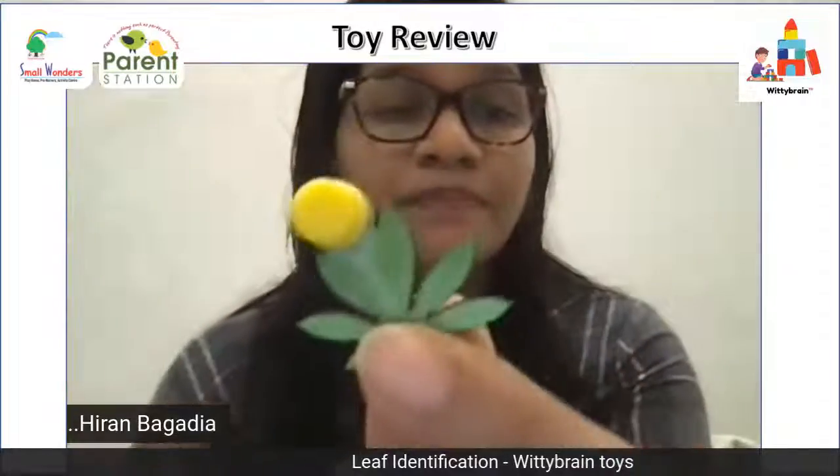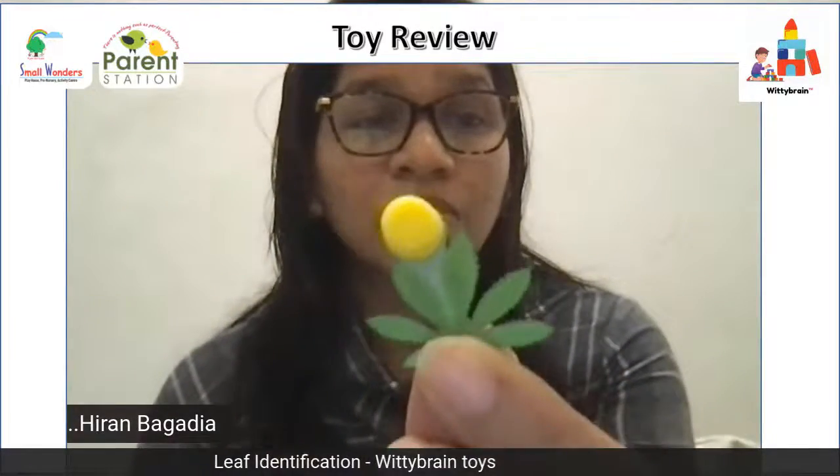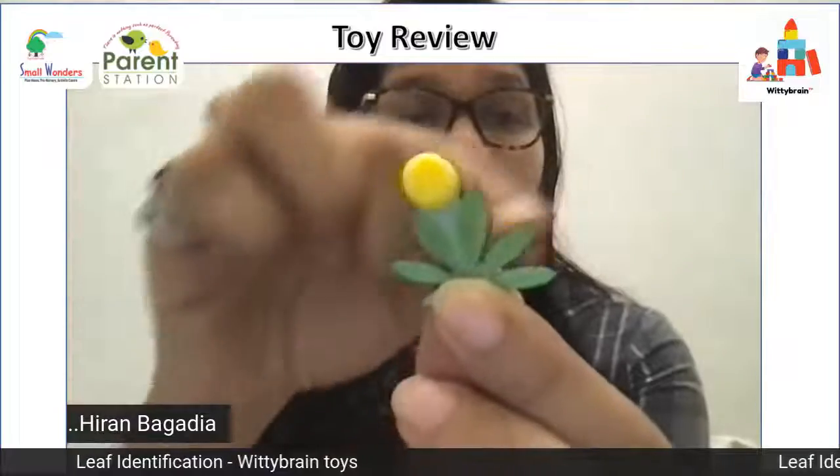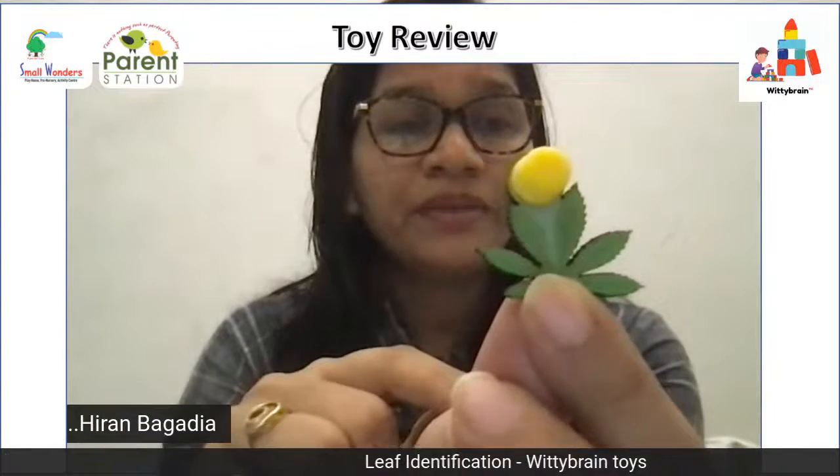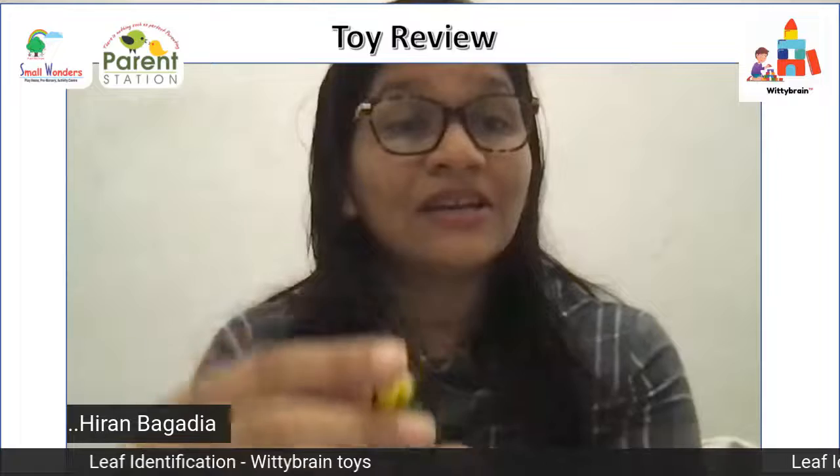You can even give them this as a mold, and they can draw a similar leaf around it, or sketch it the same way. They draw it, they write it. So you see, multiple senses are working for the children. They're seeing, saying the name of the type of leaf, and also drawing. So many things are happening simultaneously when it comes to leaves.